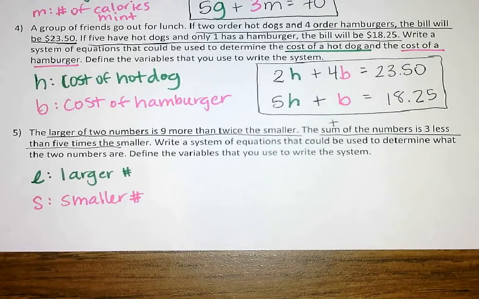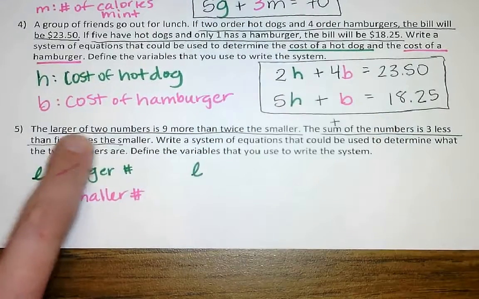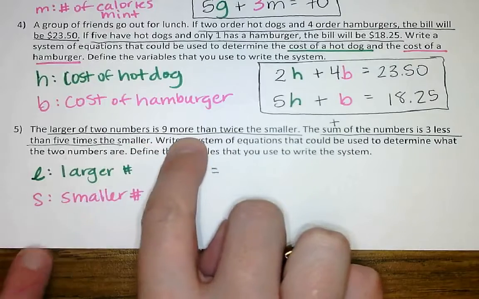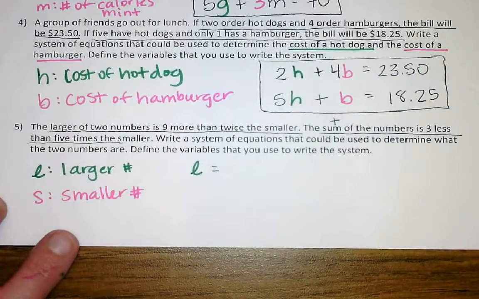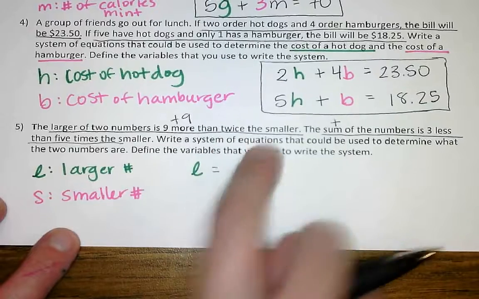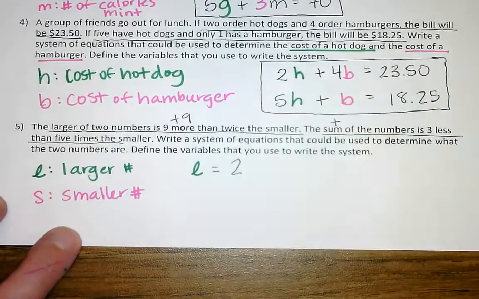Well, the larger number is, so that's my equals, 9 more. What does that mean, guys? Are we going to be adding, subtracting? We're going to be adding 9 more than twice the smaller. So I'm going to say 2S plus 9. Are you guys cool with that? Could I also have done 9 plus 2S? Sure. Same thing.